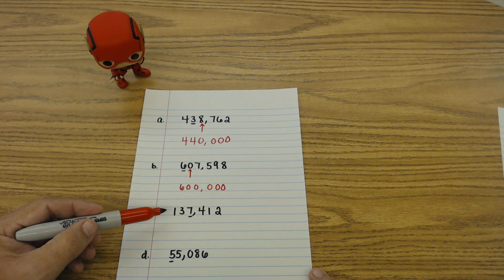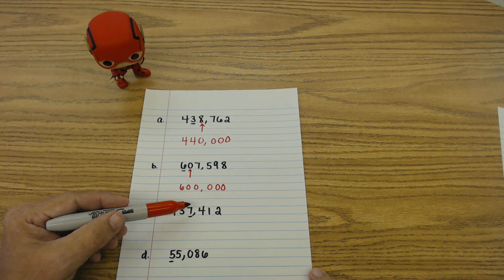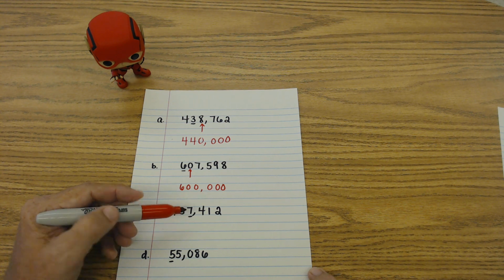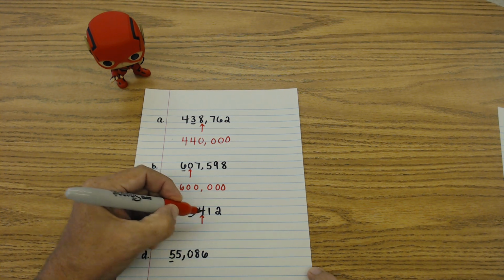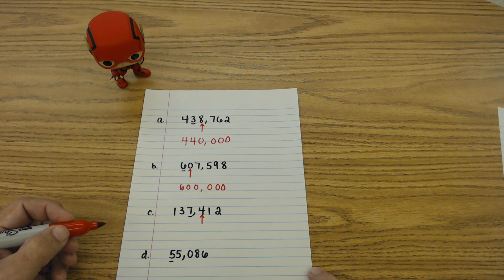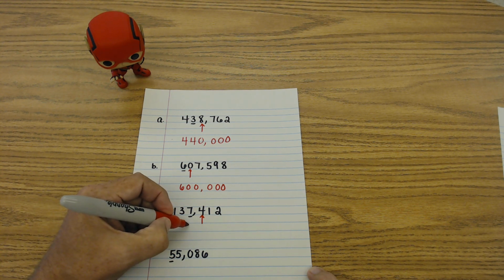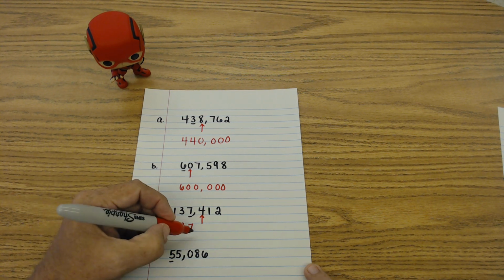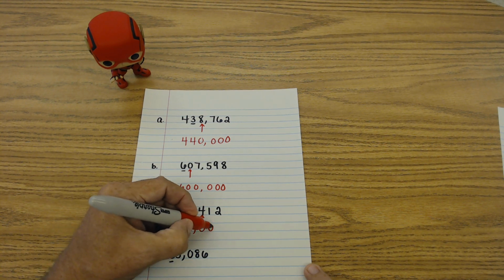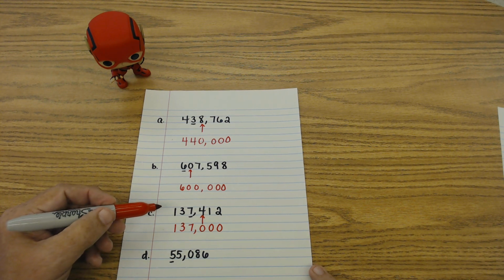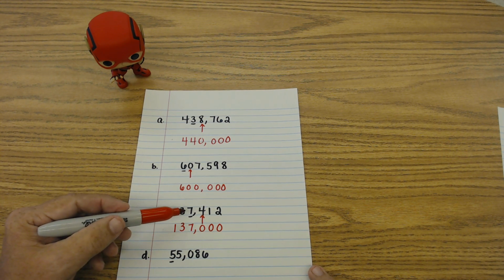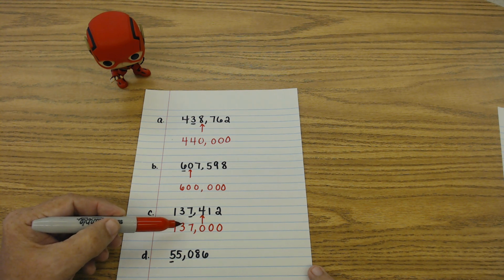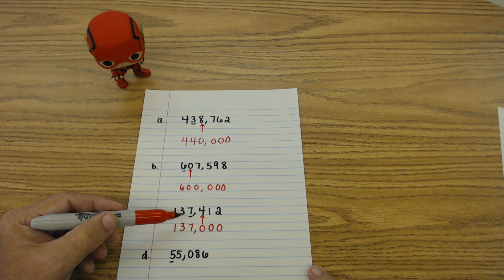Example C, 137,412. We are rounding to the 1,000ths place. So we look to the number to the right, the 4. 4s round down. So the 7 remains. Everything to the left of it remains. And everything to the right becomes a 0. So 137,412 rounds to 137,000 if we are rounding to the nearest 1,000.